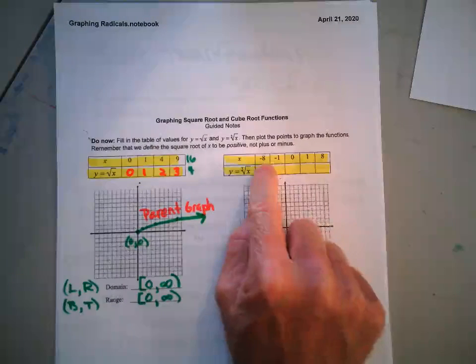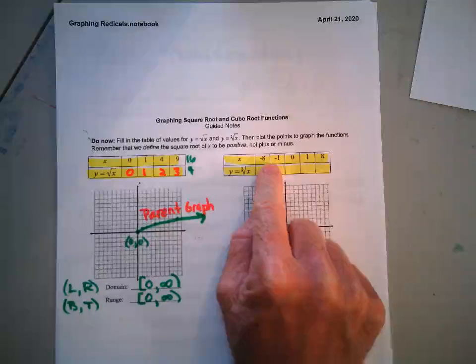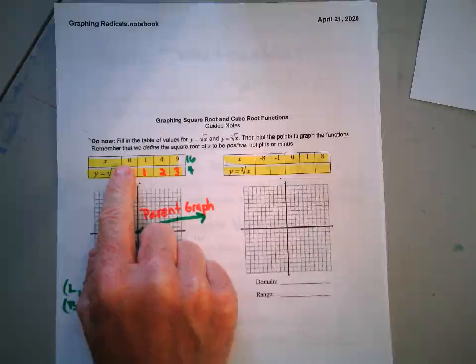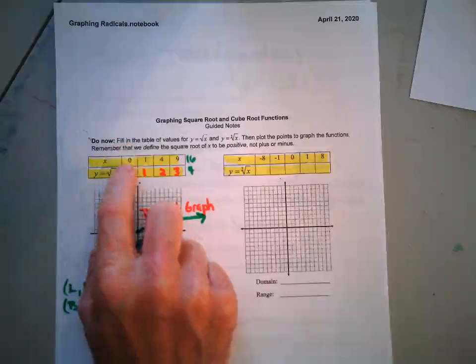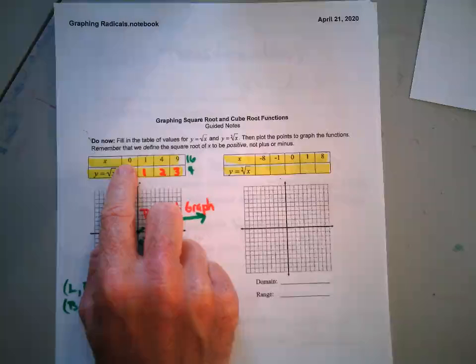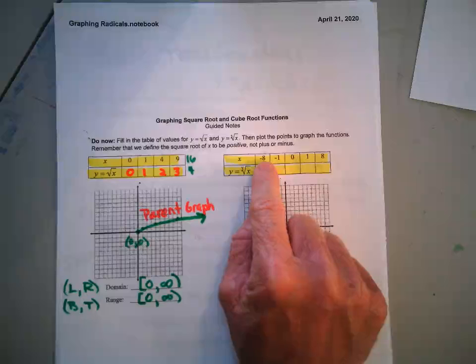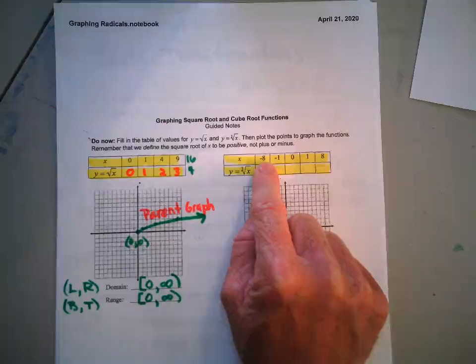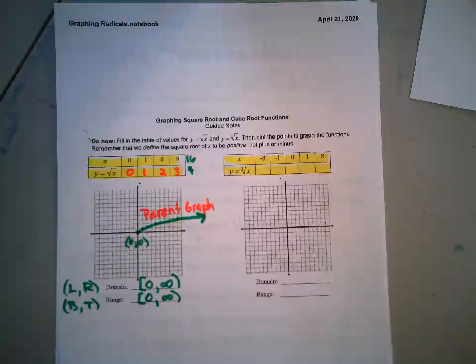Now one thing you may notice today is that we have negative values. Yesterday we did not have negative values because when you take the square root of a negative value, you get a complex number, which doesn't really exist. You can take the cube root of a negative value though, because of the number times itself. So there's three of the same number, so you can get a negative that way.